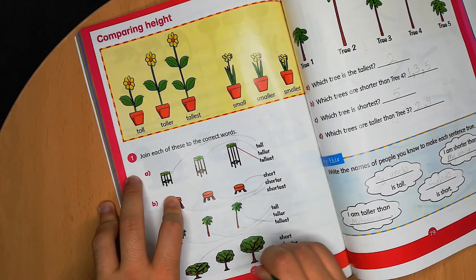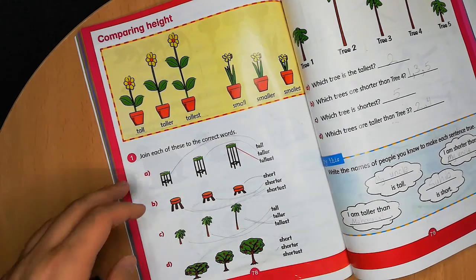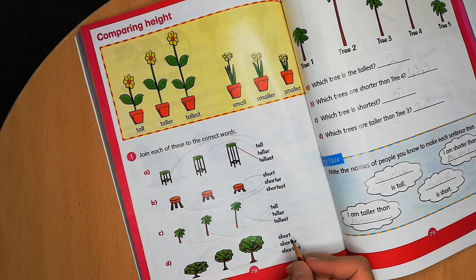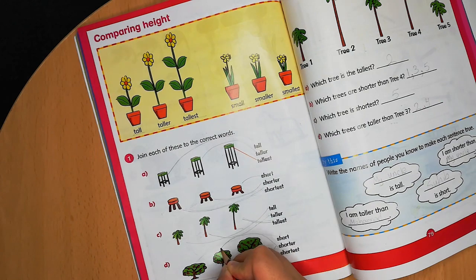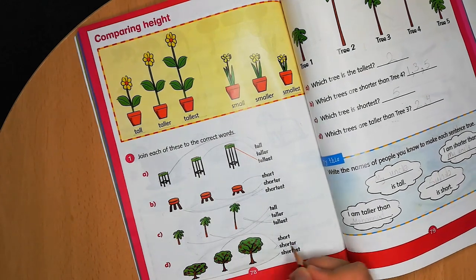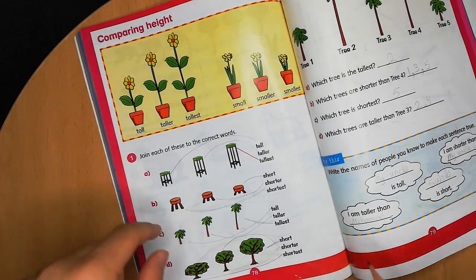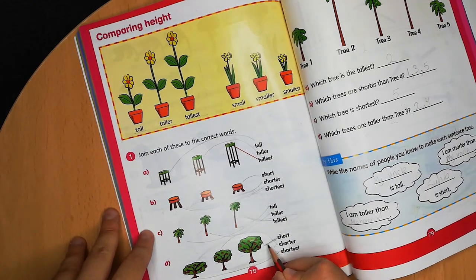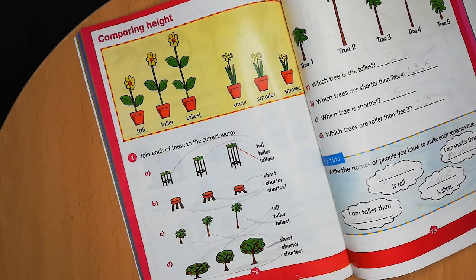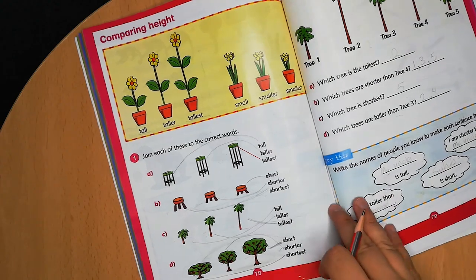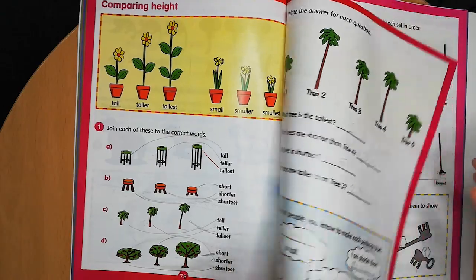So here, let's erase these lines. I'm sorry I made the mistake, but here, this is the shortest, this is shorter, and this is short. Okay, so short, shorter, and shortest. That's the mistake that we made the last time. Make sure you correct it so it doesn't stay in your book like that.